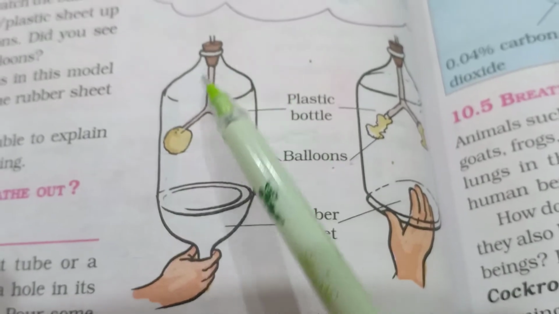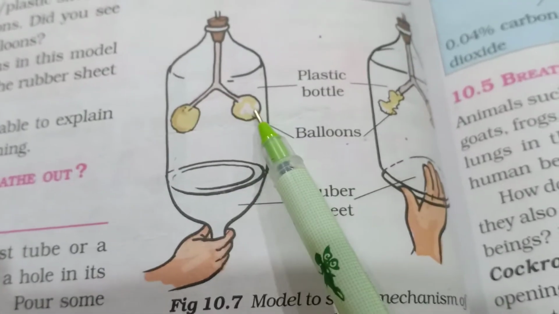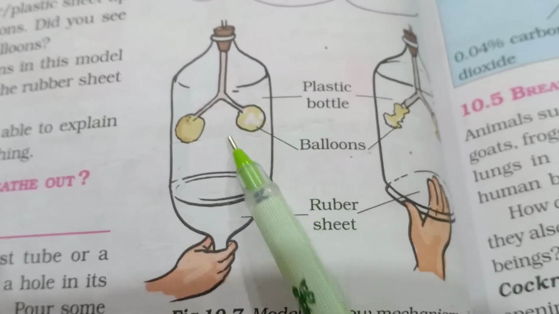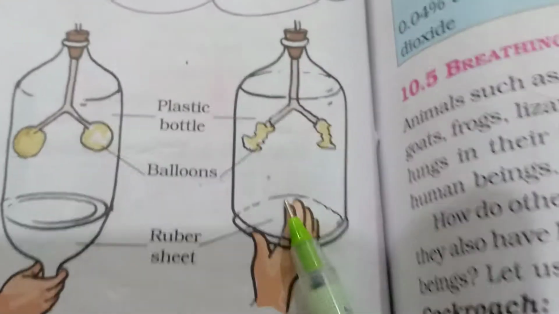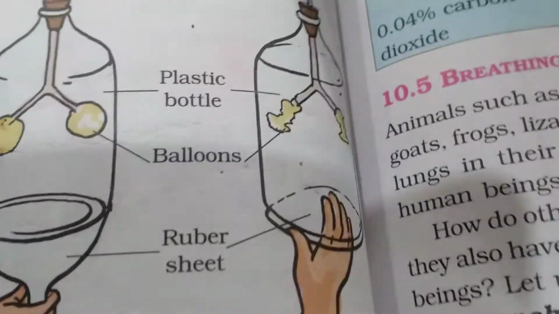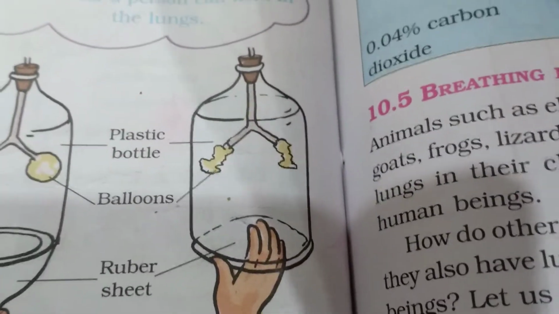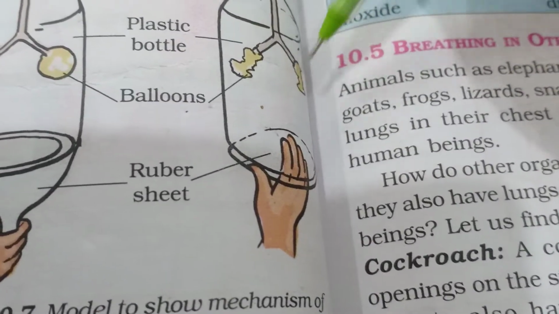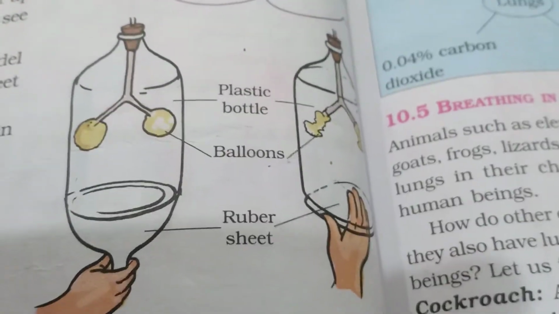When you inhale the air, these balloons act as your lungs and the air is filled in these balloons, and when you exhale the air from the lungs moves out. Fine. So my lungs कैसे हो जाते हैं? इस shape के हो जाते हैं. Fine. So let's understand the activity.